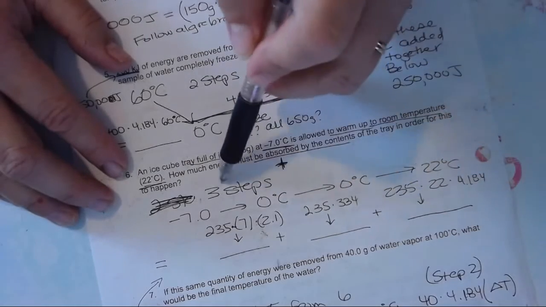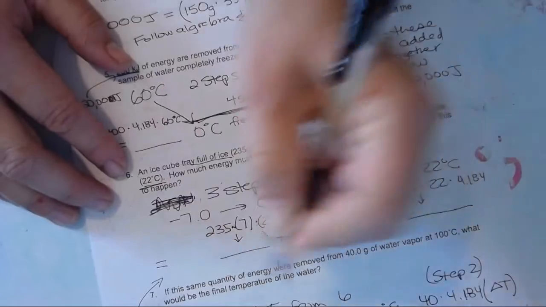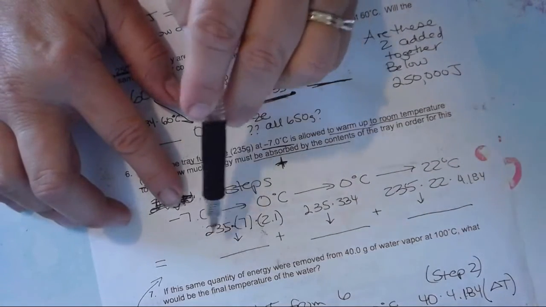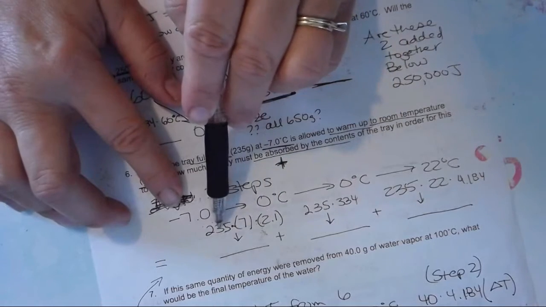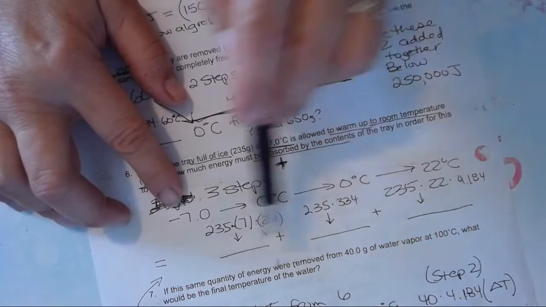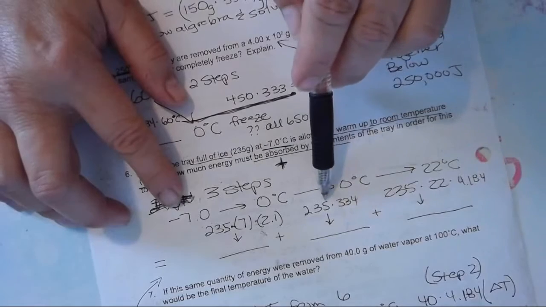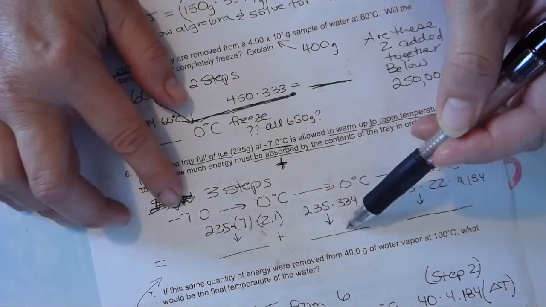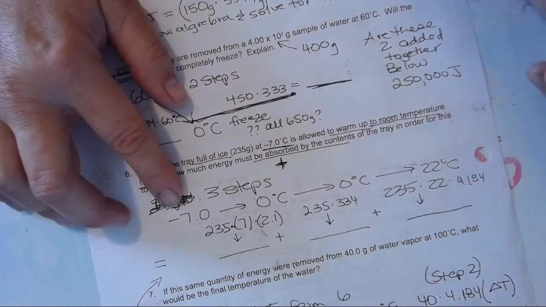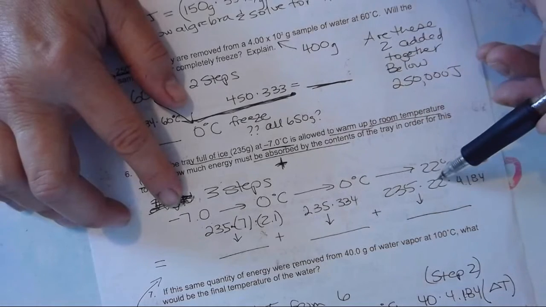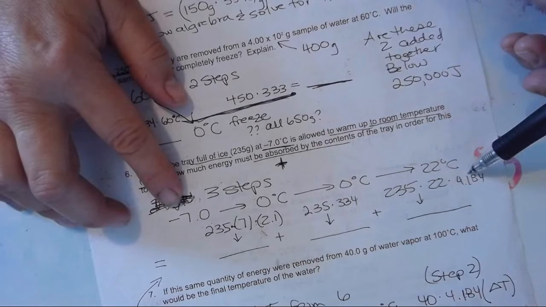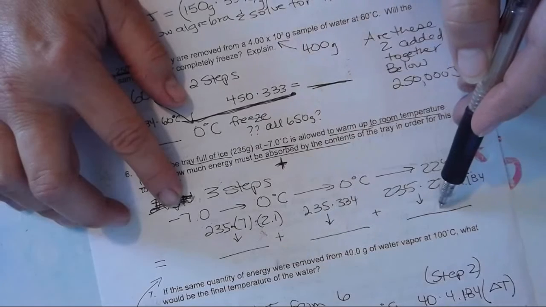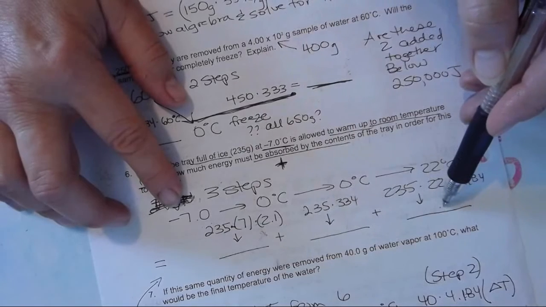So this is going to be actually 3 steps. Okay, 3 steps. And you're going to start with -7 to 0. The change in temperature is 7. Multiply it by the constant, multiply it by 235. Multiply those out, get a number. And then we're going to add that together with 235 times 334. We're going to multiply these together and then put that number here. We're going to eventually add all 3 numbers together. And then we're going to take 235, times 22, times 4.184, and we're going to get that value there. And then these 3 values are going to be added together. Okay? And that's going to be your answer.